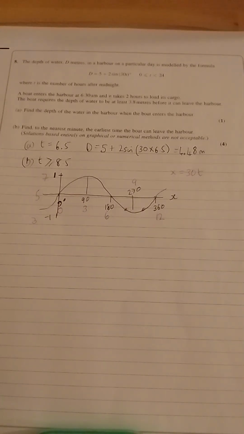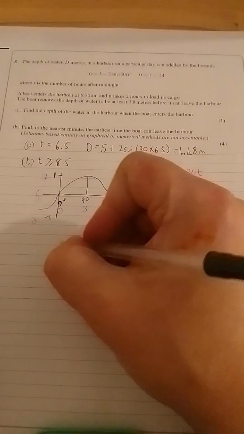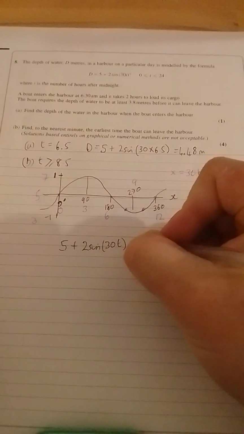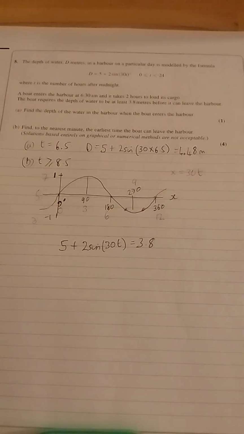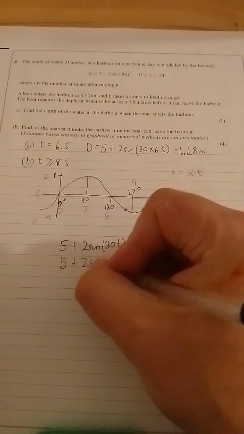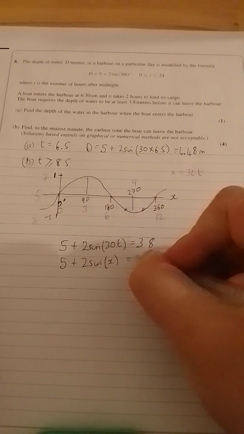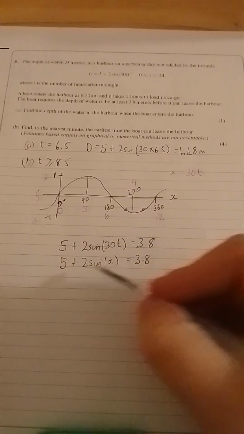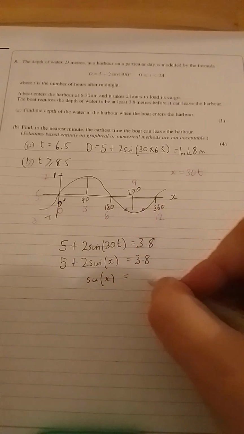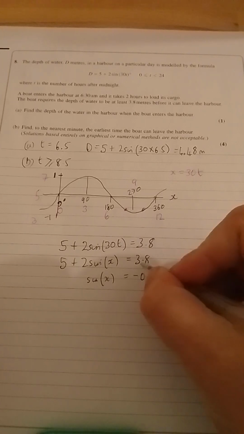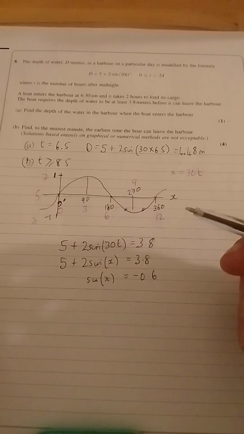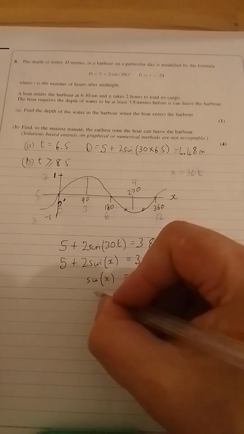So we now need to solve this equation. 5 plus 2 sine 30t is equal to 3.8. Now we've already said that x is equal to 30t, so we could rewrite this as 5 plus 2 sine x is equal to 3.8. Well, first of all, we can subtract 5 and we can also divide by 2. So sine x will be minus 0.6. 3.8 minus 5 is minus 1.2, divide by 2, minus 0.6. So we simply use inverse sine on our calculator to find what the value of x is.